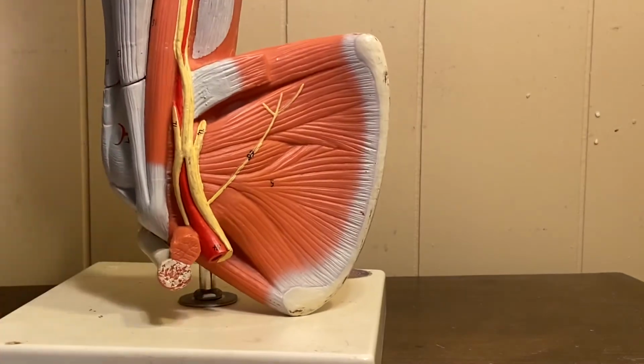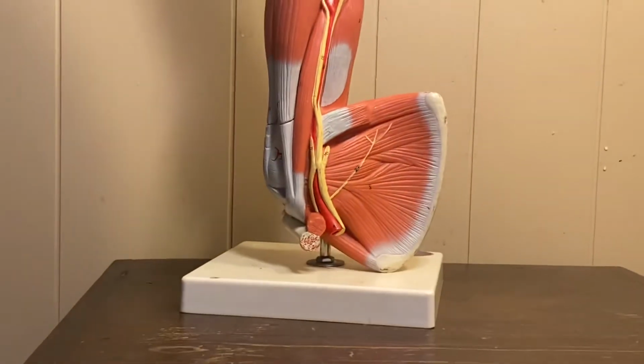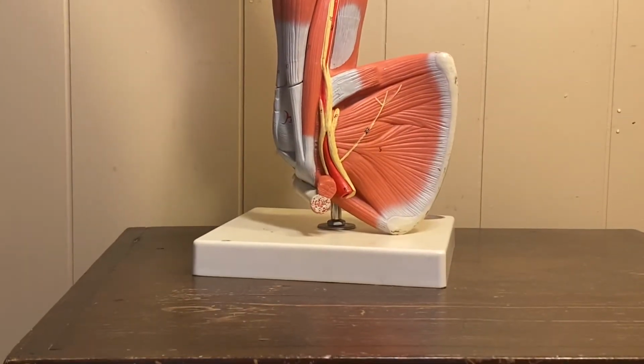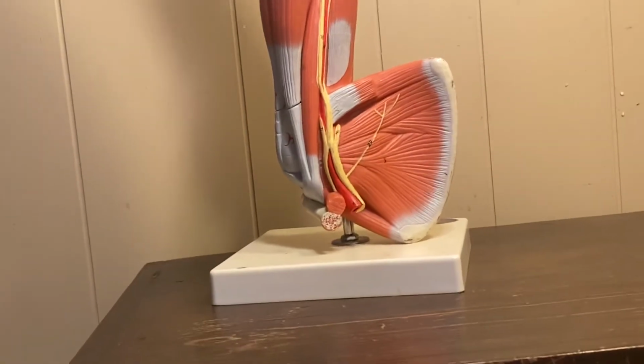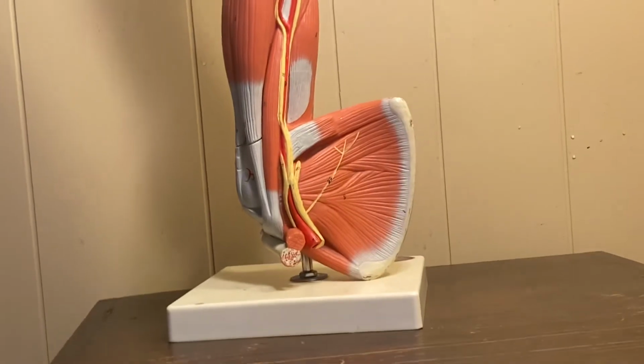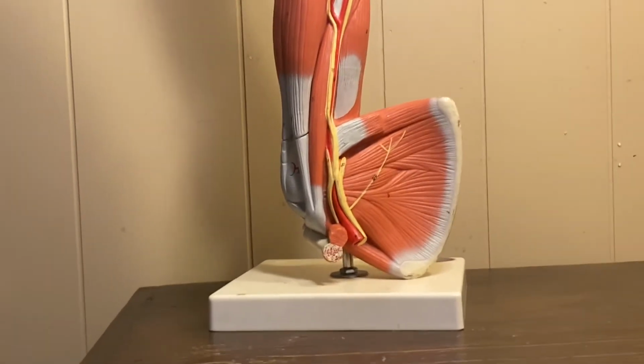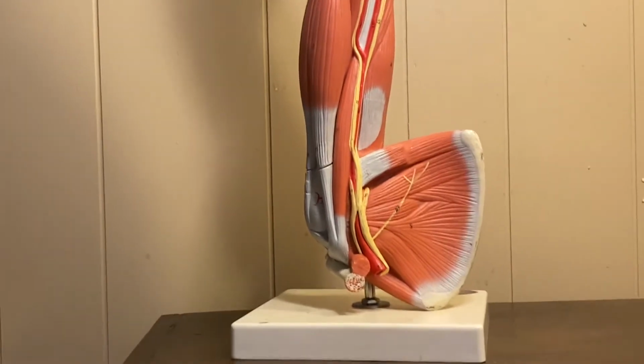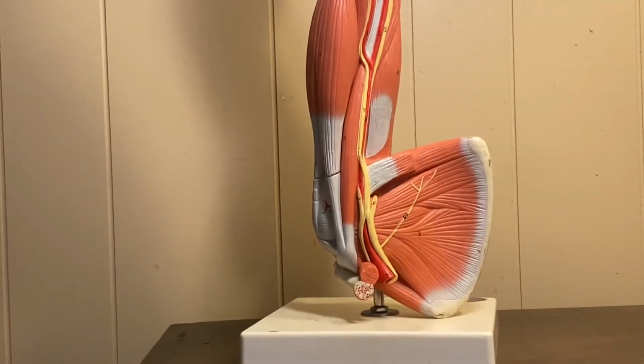Okay, now moving on to our arm. Let me grab that model real quick. Okay, let me back up my camera so you can see a little bit more of it. I was going to see if I could adjust my little camera here. No, it won't go anywhere. Okay, so I'll move the model as needed.